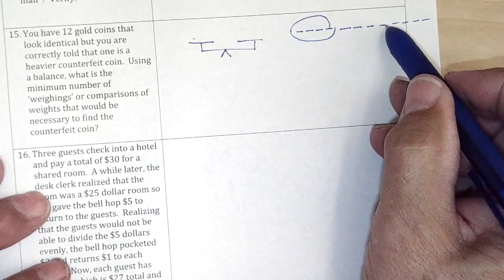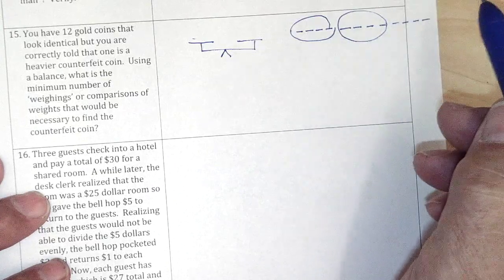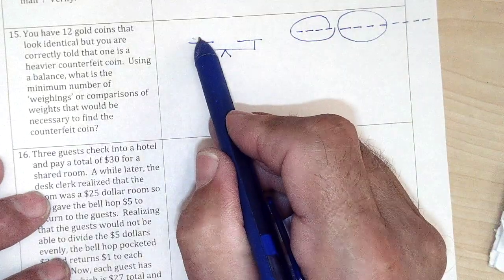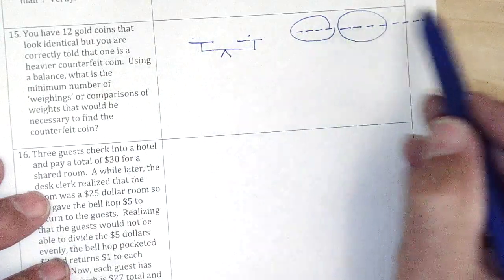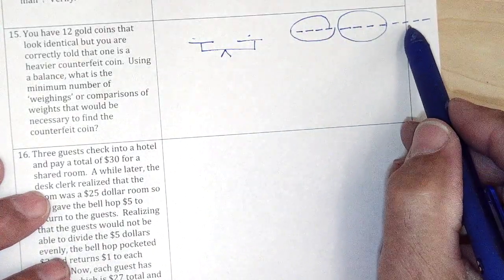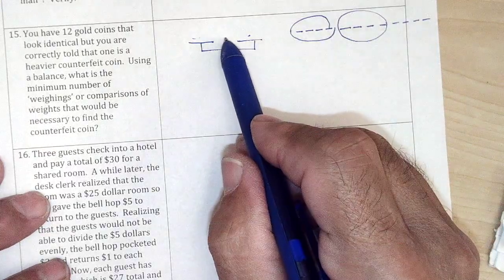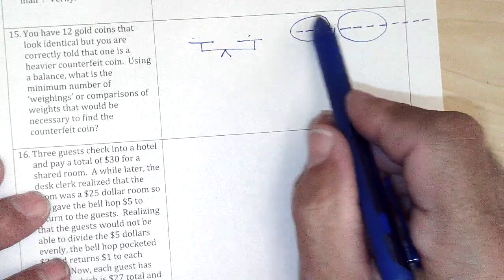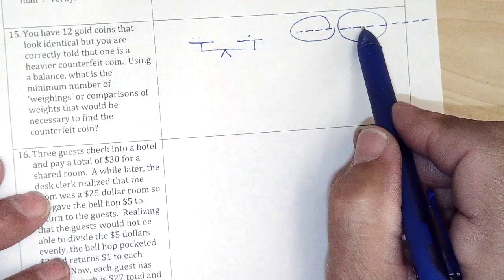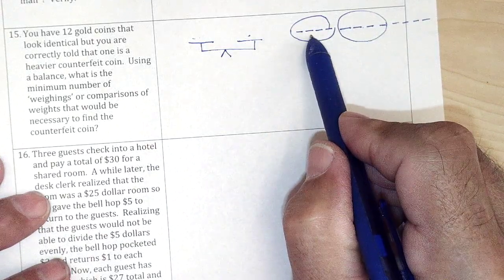If you take 4 of them and 4 of them and put 4 here and 4 here, if they balance, the heavier one's not here and has to be in this group. If they don't balance, then the side that goes down, whichever one of these piles, will have the heavier one.